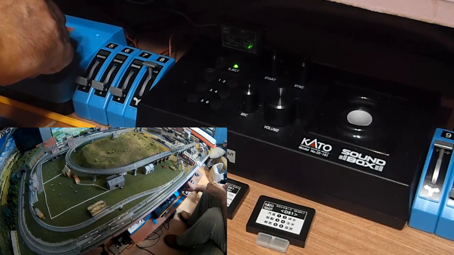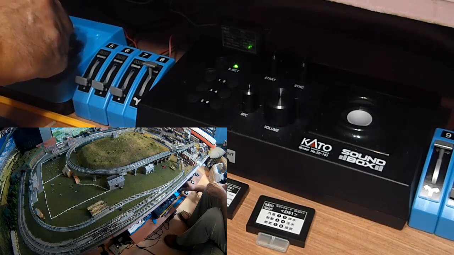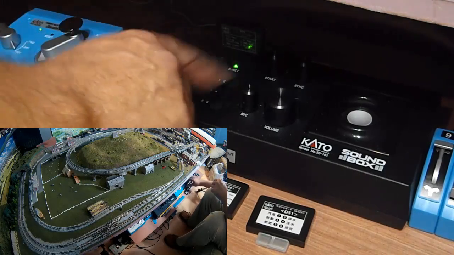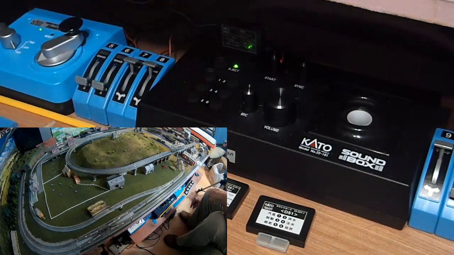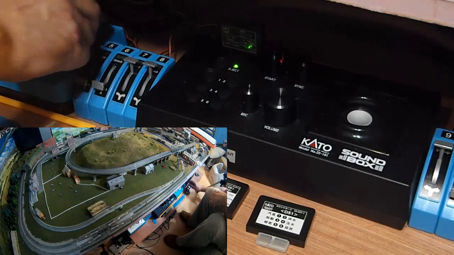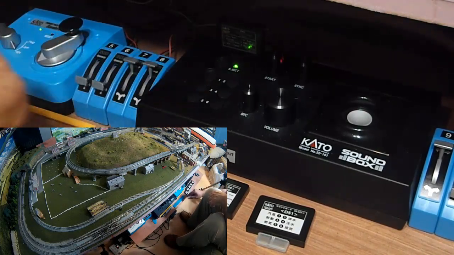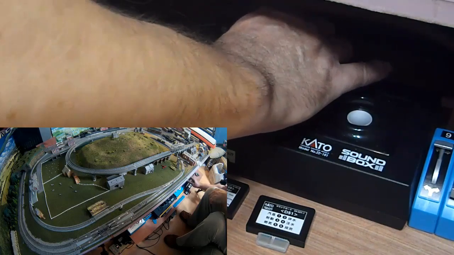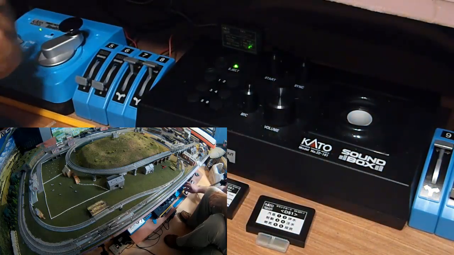There he goes. Now, he's getting less power there. And now he's doing the thing because he's run into a point that's against him. I don't know whether I can clear him. Can I clear him there without going over?